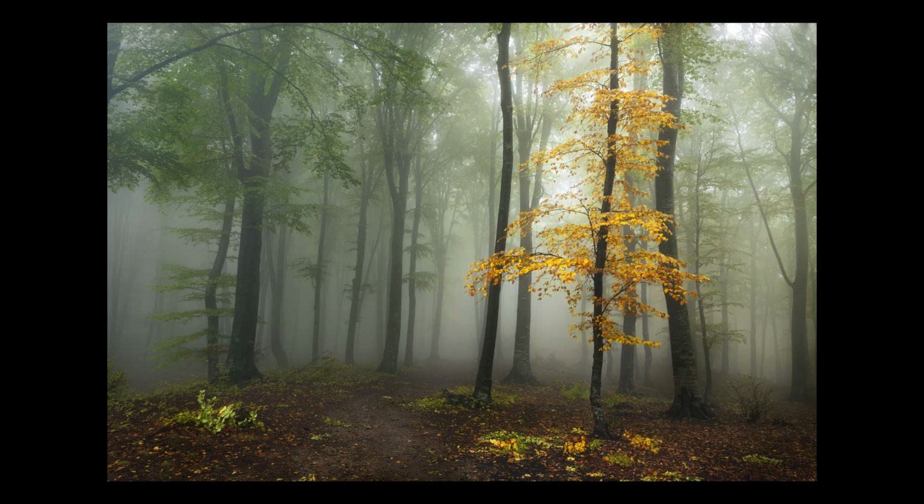This is another tree that I really like, and for this tree I used a 45mm focal length, f8, 1 second, and ISO 100. The reason I keep photographing this tree is because it's the tree that gets yellow before all the other trees around it. I don't know exactly why it's happening, but it's happening.